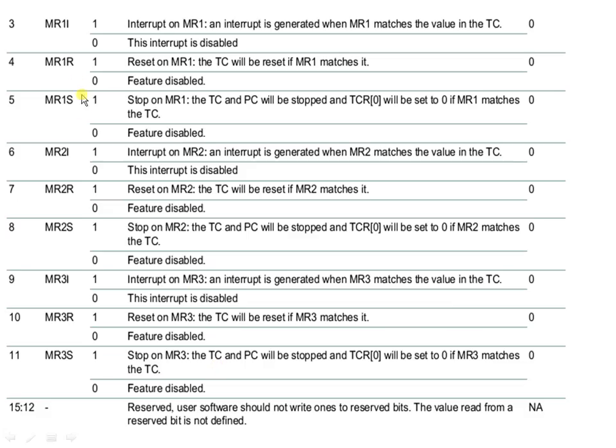Now in the same way, these 3 bits are used for channel 1, these 3 bits are used for channel 2, and these 3 bits are used for channel 3. If MR1 equals TC, then you can perform these 3 possible actions: generating an interrupt, resetting the TC, or stopping TC as well as PC. So this is how you can take internal actions. This is nothing but the internal match concept. You can generate the match internally, or you can perform some action whenever a match occurs, internally inside the controller.